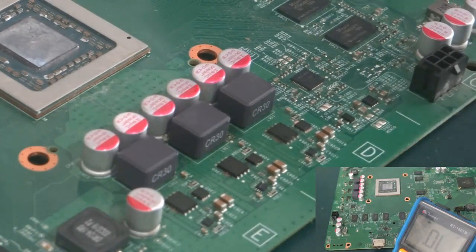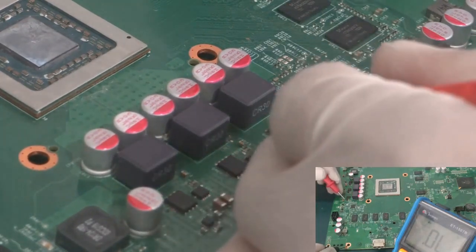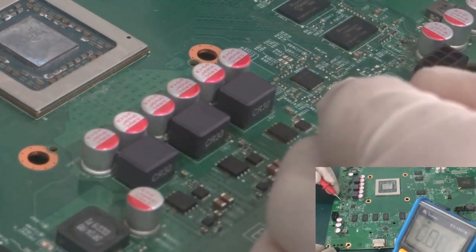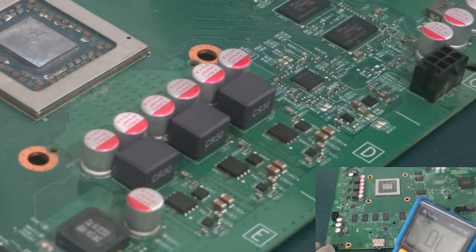Here, let me measure for you so you can see that we really have a short circuit. I'm going to take a little capacitor here. Do you see there on the multimeter? It shows a short. I'm going to take it from the other side of the capacitor. You will also show me why it is the GND, right?